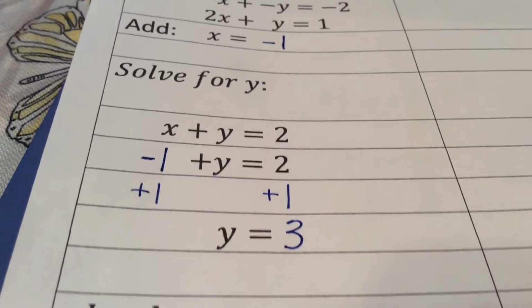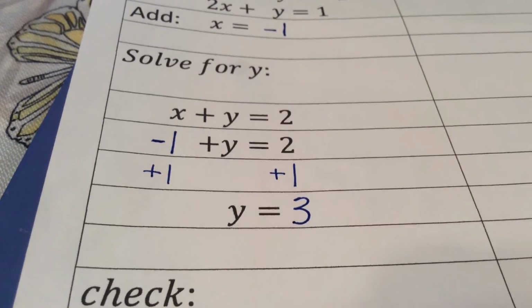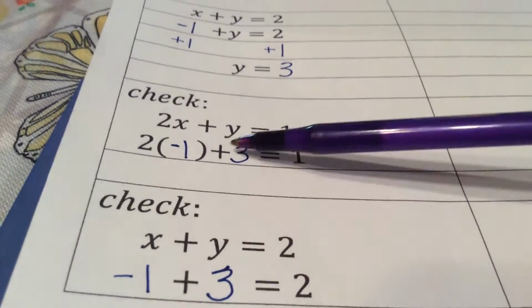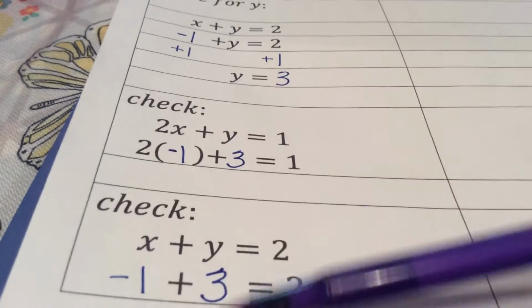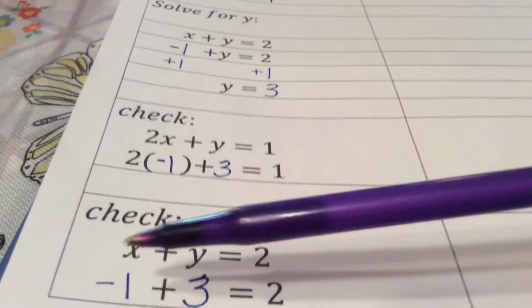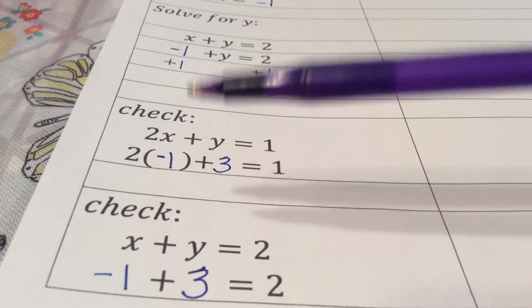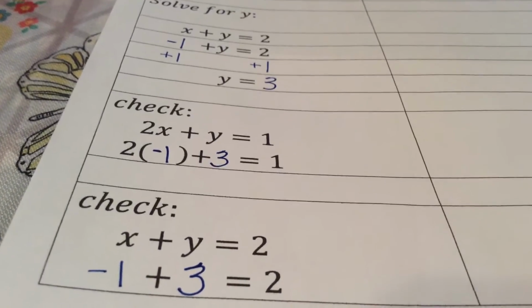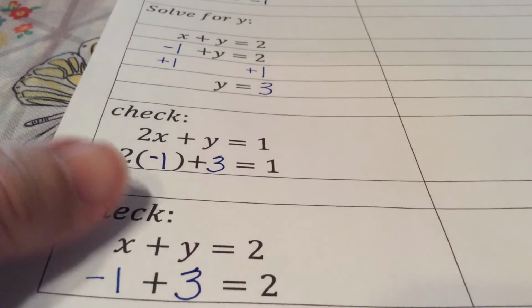Now, the last step is to check to make sure. We take both equations, we put the -1 into both equations for x, and we're going to put the 3 in for the y on both of these. And -1 plus 3 does give us 2, and -2 plus 3 does give us 1. So these two check.